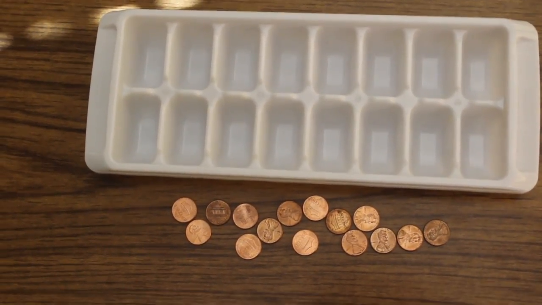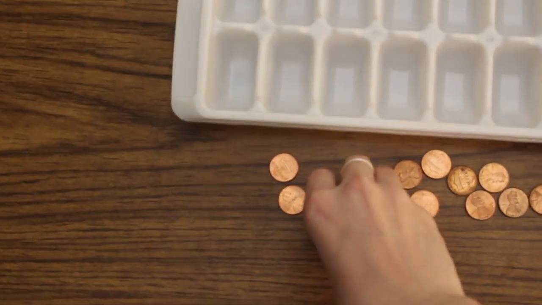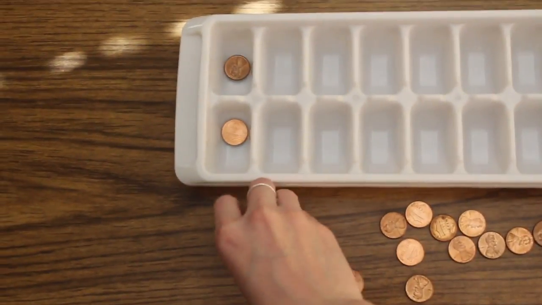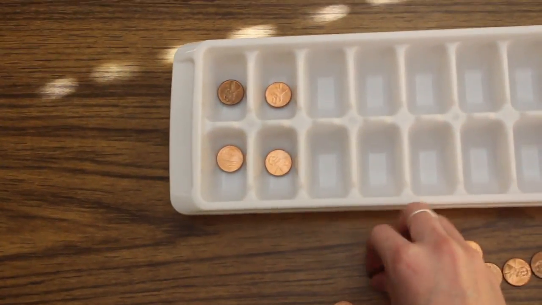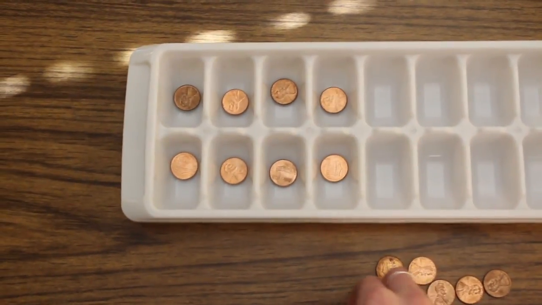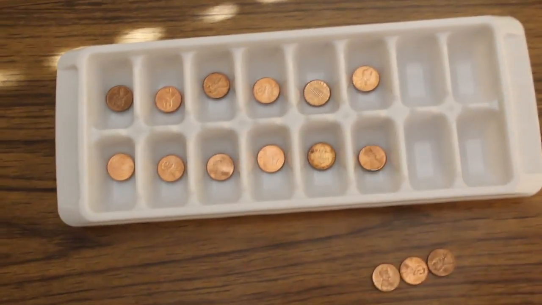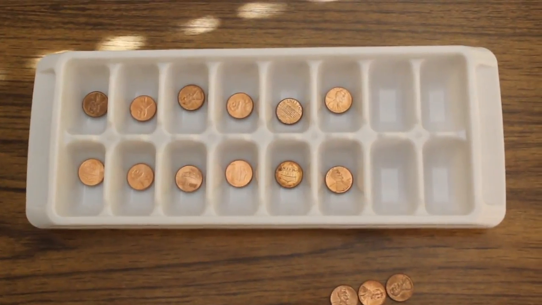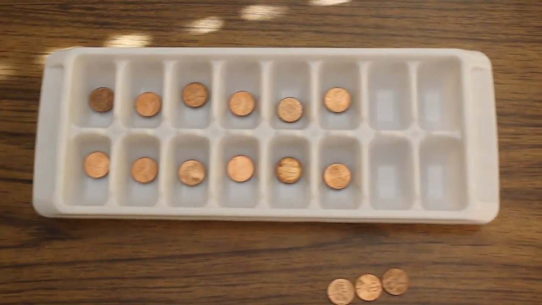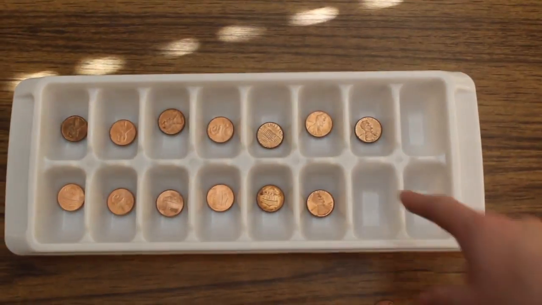So to solve this problem, have the students count out the pennies to 12. So you would just have them put pennies in the tray. So you count out the 12 pennies, then tell if it's even or odd. This number would be even because you could see that all of the pennies have a pair, and an odd would look like this one that did not have a pair in the tray.